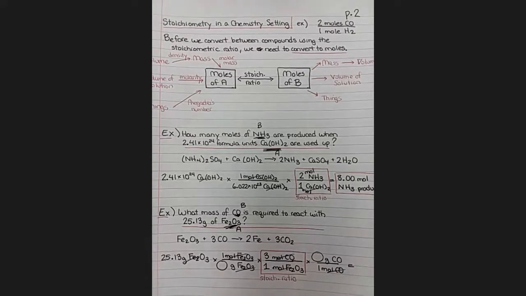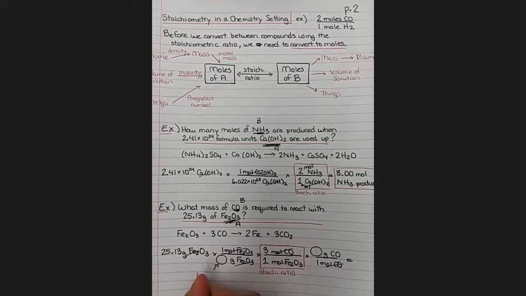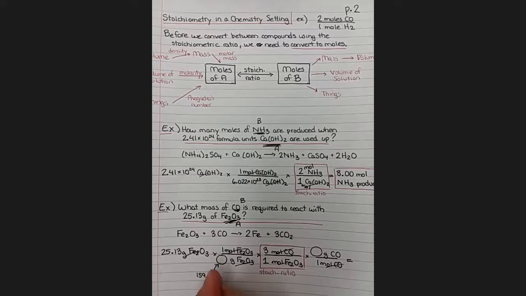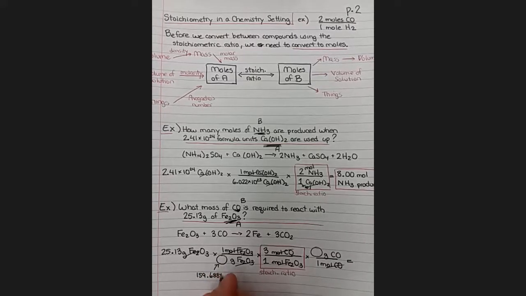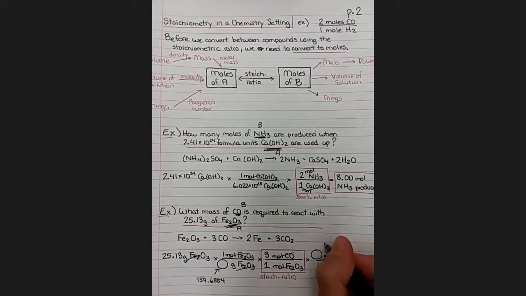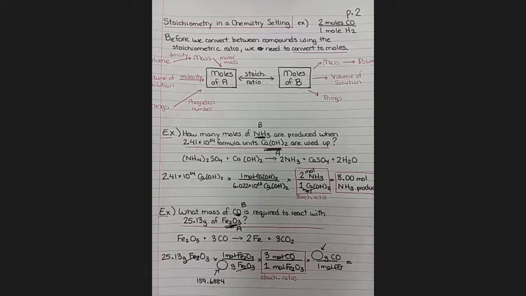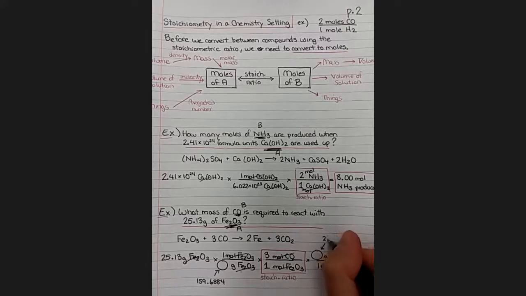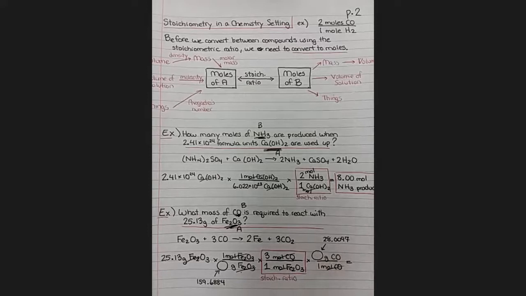Okay, so molar mass, we're going to calculate that by looking at a periodic table. I have done that. So now I figured out that it's 159.6884 grams of iron oxide per mole. And the molar mass for CO, carbon plus oxygen, 28.0097 grams per mole.